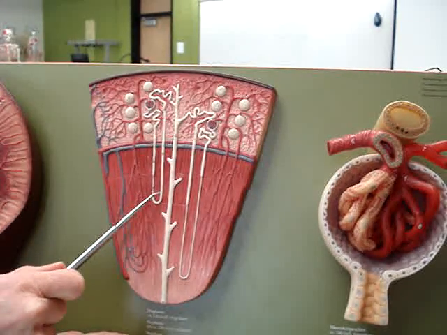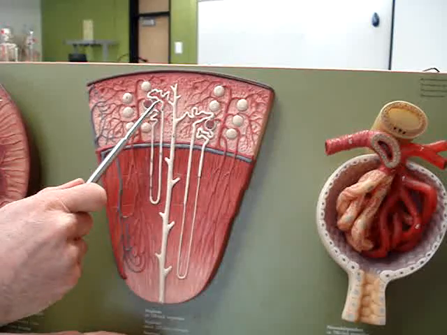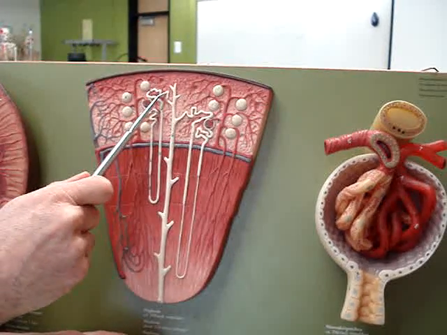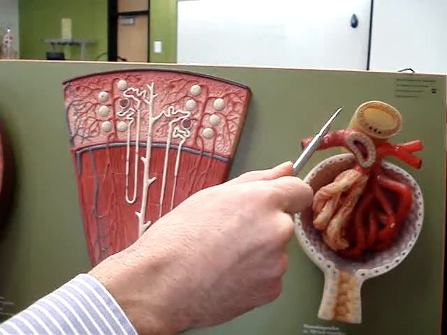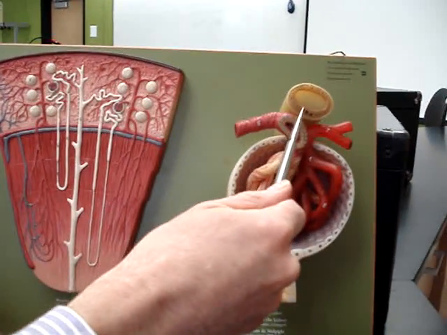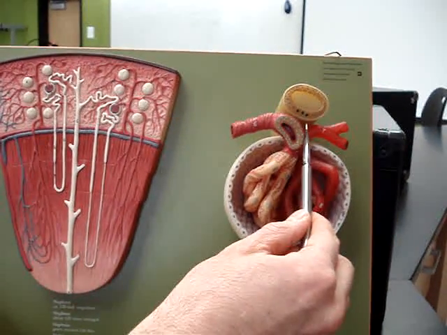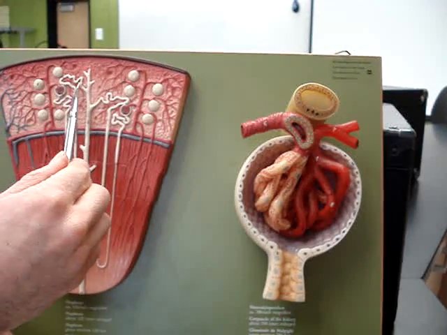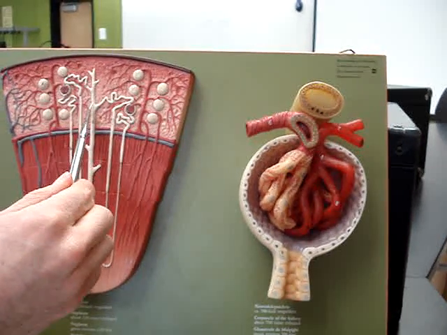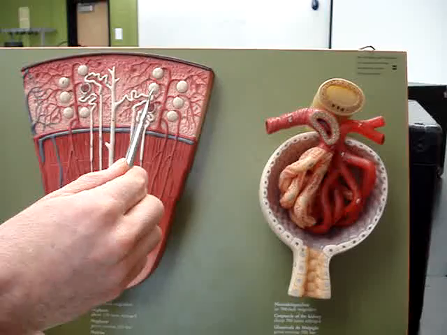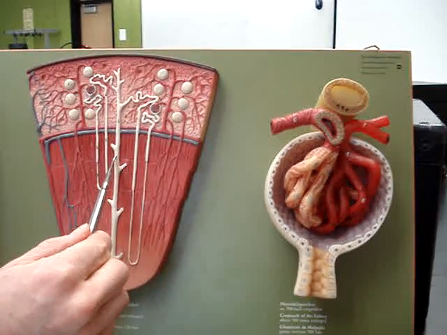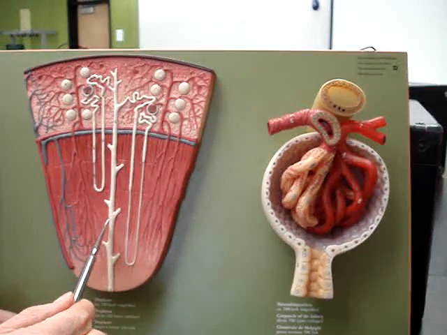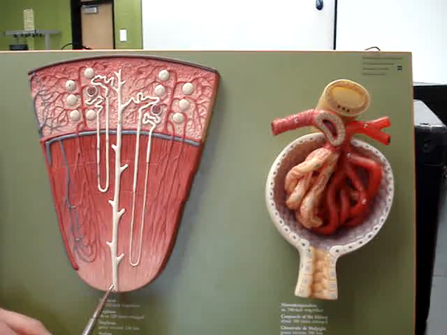Descending limb, ascending limb, all the way back up to the distal convoluted tubule. Distal convoluted tubule is what you see right here, passing right by the juxtaglomerular complex. Distal convoluted tubule continues all the way to the collecting duct, or the collecting tubule, where multiple nephrons are going to meet up with, eventually taking that formed urine all the way down to the papilla.